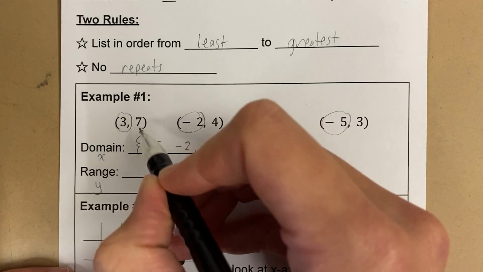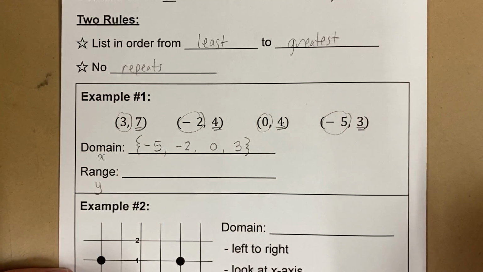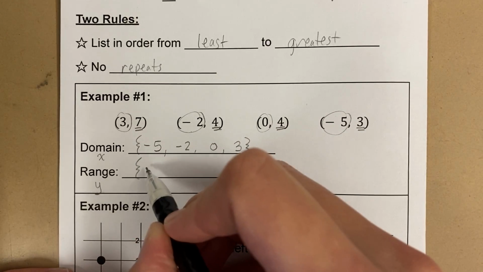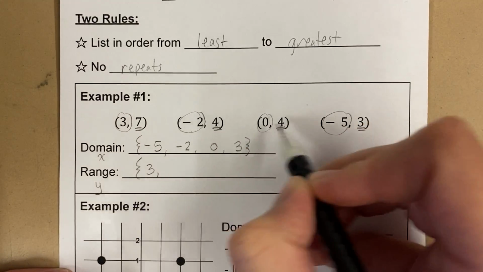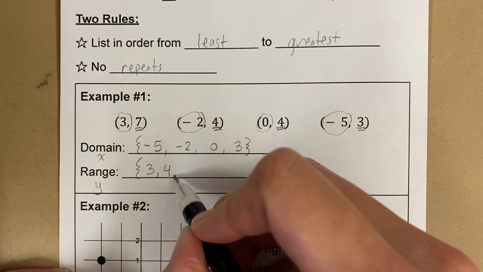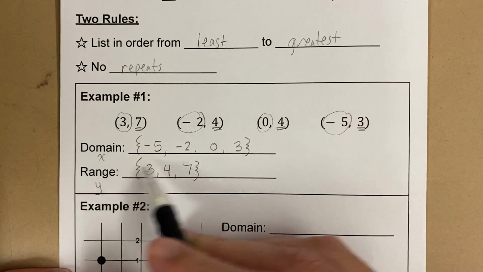My range is all my y values. So my range is here, 7, 4, 4, and 3. Again, I'm going to list it in brackets. I list it from least to greatest. The smallest number here is 3. There are 2 4s, but I do not list them twice because my second rule is no repeats. And so my range is 3, 4, and 7. Those are all my y values.